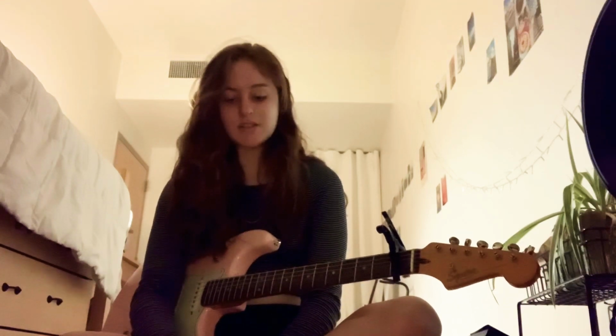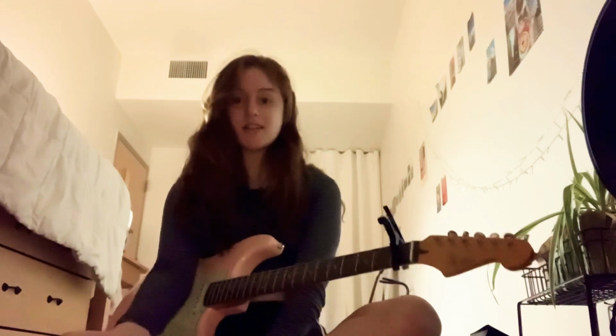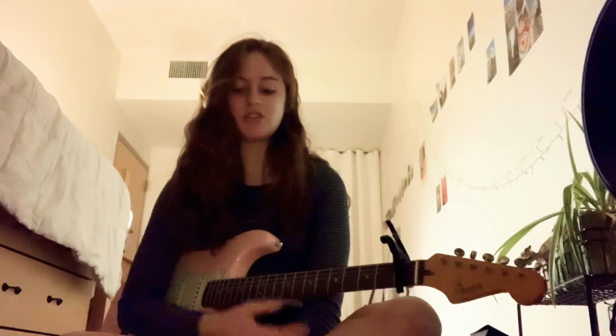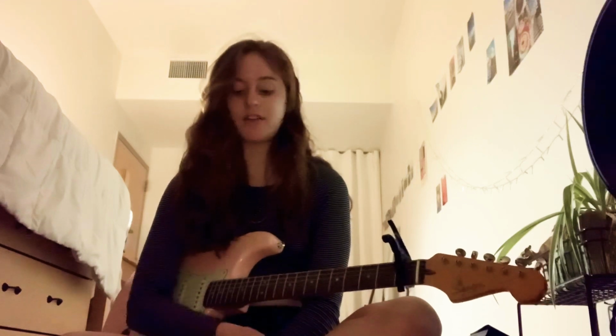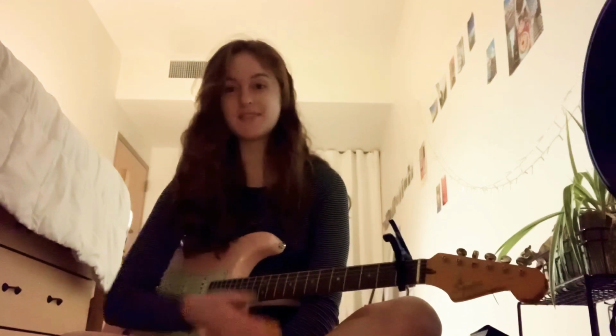Then we go back to verse 2, which is the exact same pattern as verse 1, which if you remember is very easy. It's just C, F, C, F, C, F, C, F.